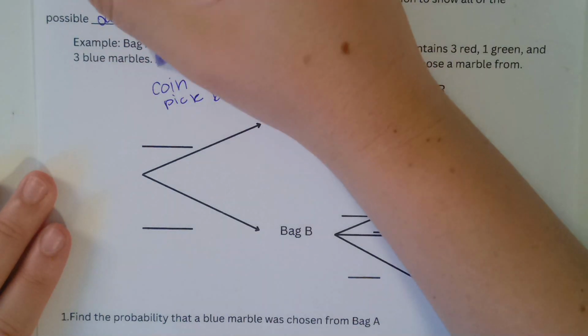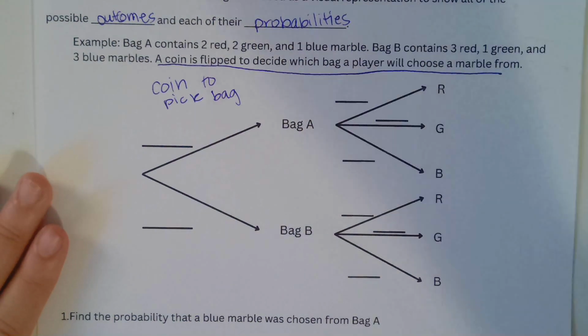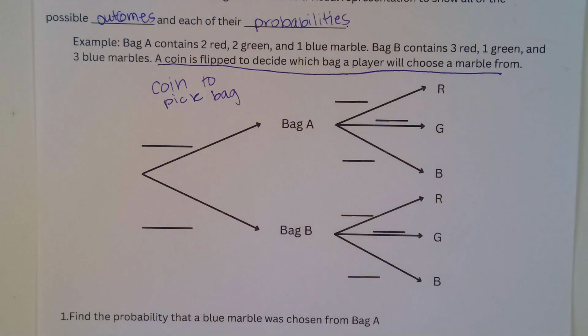That's what it says here. A coin is flipped to decide which bag a player will choose a marble from. So that's the first thing that happens. In this case, when you flip a coin, you either get heads or tails, like when you call heads or tails.